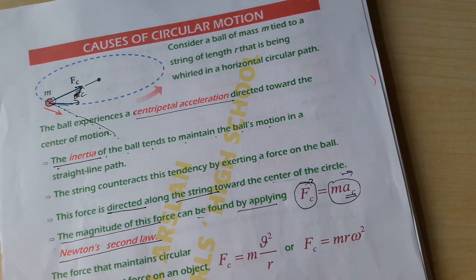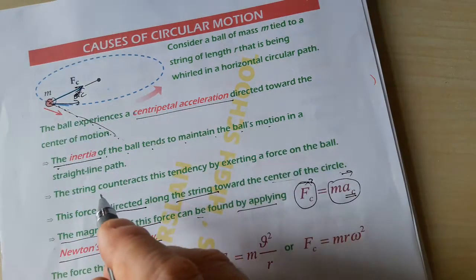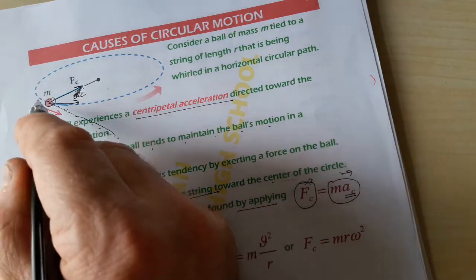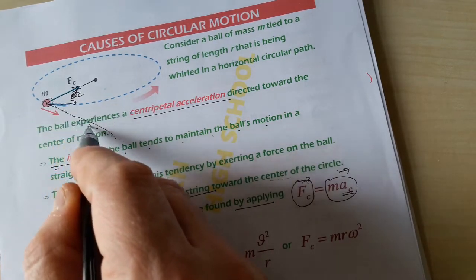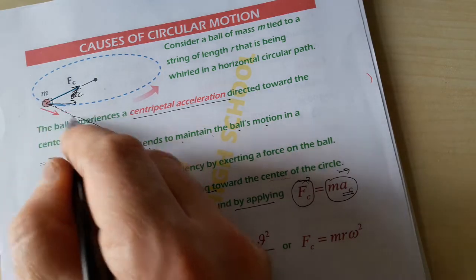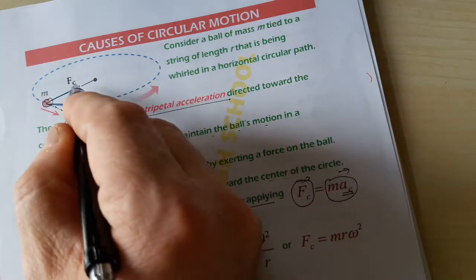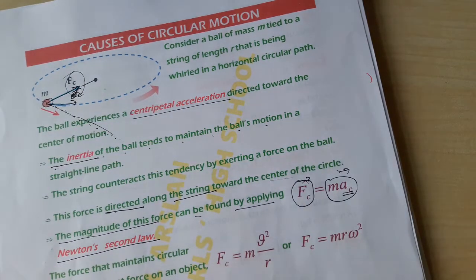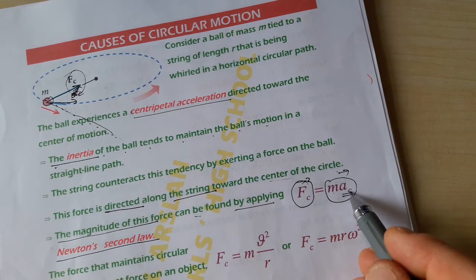The net force acting on an object in circular motion is called the centripetal force. That is the force which keeps the object on the circle, which provides the circular motion. Otherwise, if there is no centripetal force, the object will follow the straight path. So the force stops this tendency and causes the object to move on a circular path. What force is this? It is the centripetal force. How can we calculate it? By the second law of motion, m times a_c.